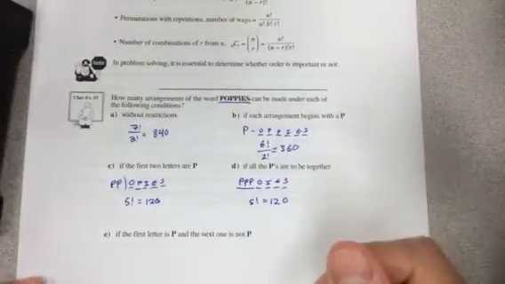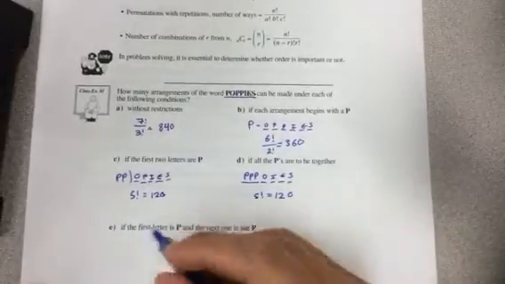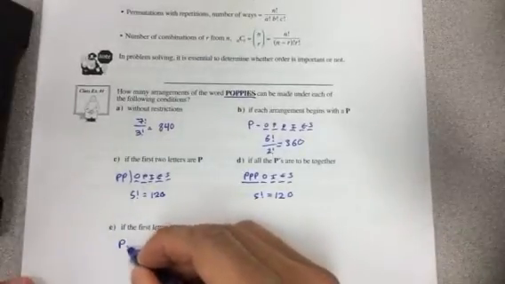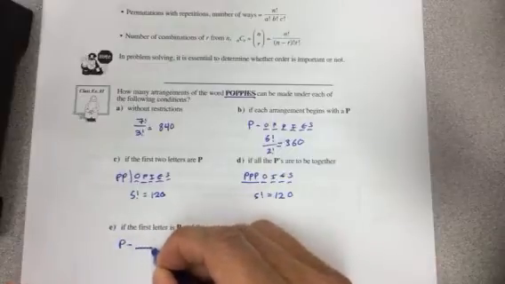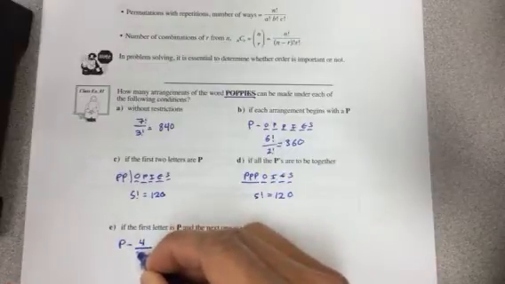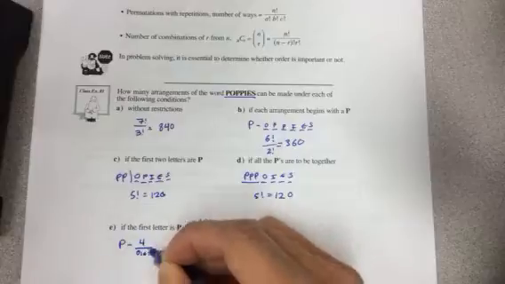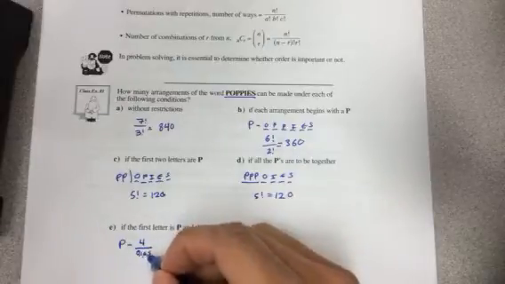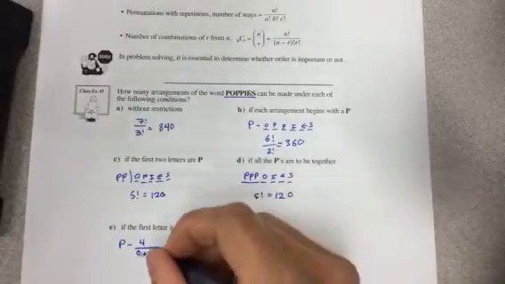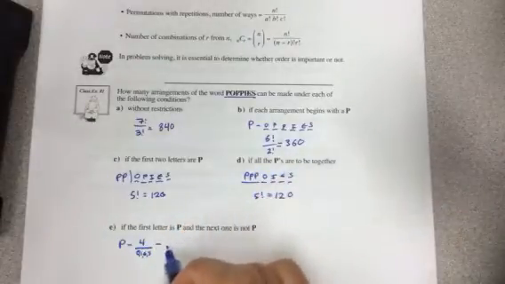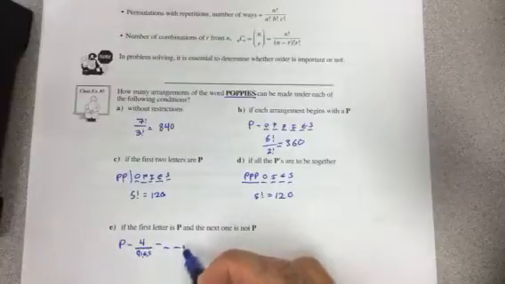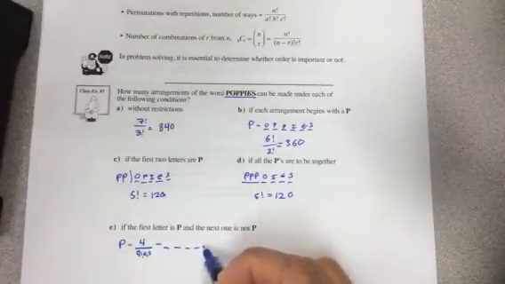Now the first letter is a P and the next one is not a P. So P is the first letter, and after the first letter I have 4 options, right? I have O, I, E, or S, which the letters can possibly be. But after that, I can have my letters P in there and the other 3.